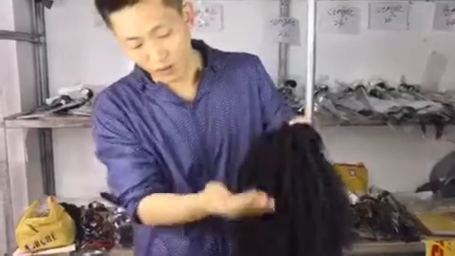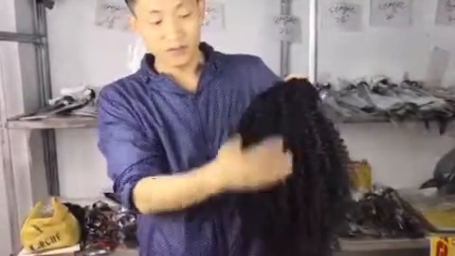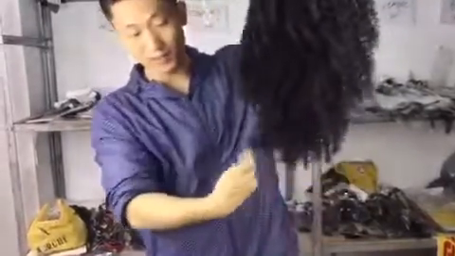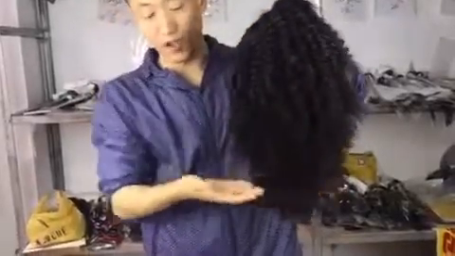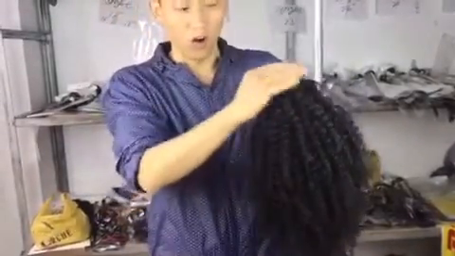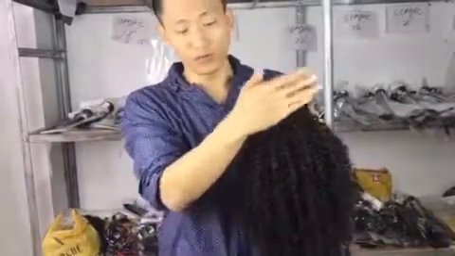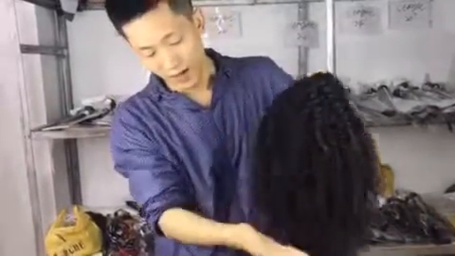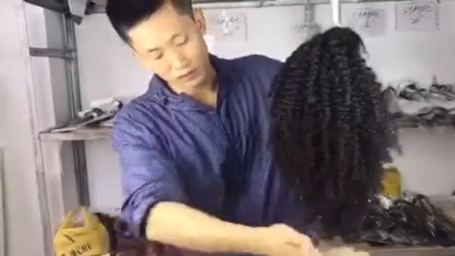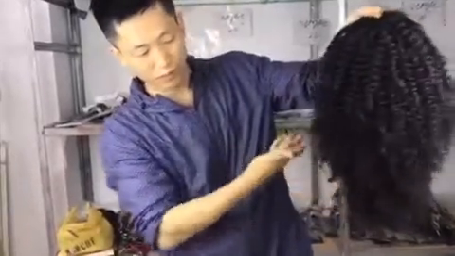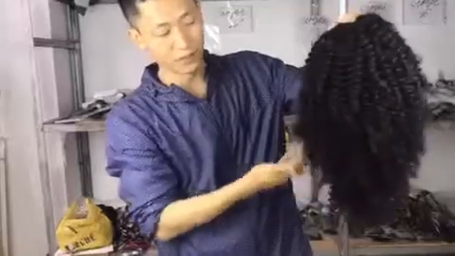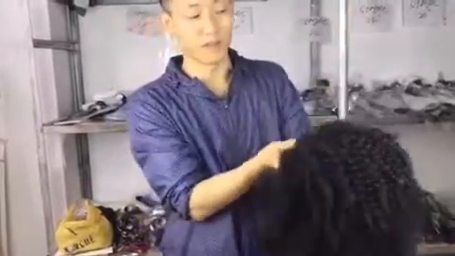We just want to make sure the hair in the wig is longer, just like this. It does not mean all strands of hair are the same length. The point is we want to control it so the hair is longer and looks more voluminous, and the fullness is very good. You understand me?